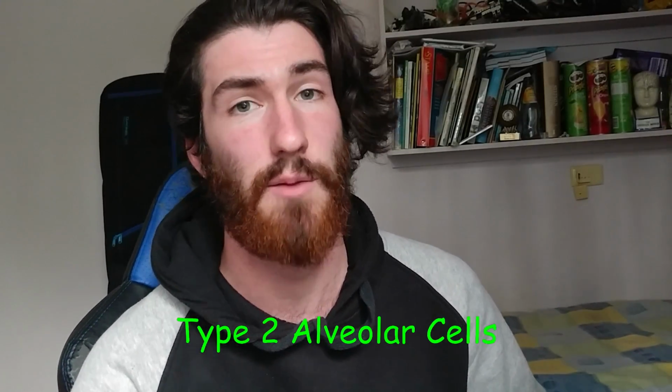Anyway, moving on to the last cell type we're going to be talking about today, type 2 alveolar cells. Now these guys only take up a small surface area of the alveoli, despite them being 60% of the cells there. They're connected to type 1 via tight junctions, and they protrude into the alveoli surface. Type 2 cells' sole purpose is to produce surfactant. Surfactant reduces the surface tension of the fluid which builds up within the alveoli and prevents the surfaces from sticking together, because otherwise the alveoli will die.